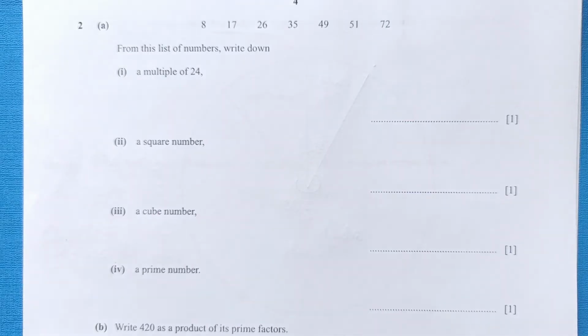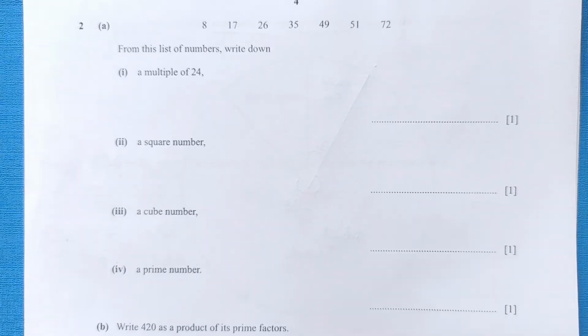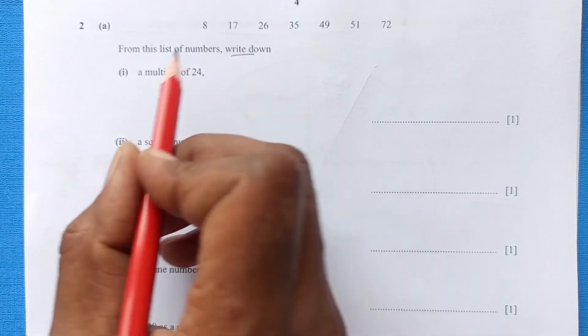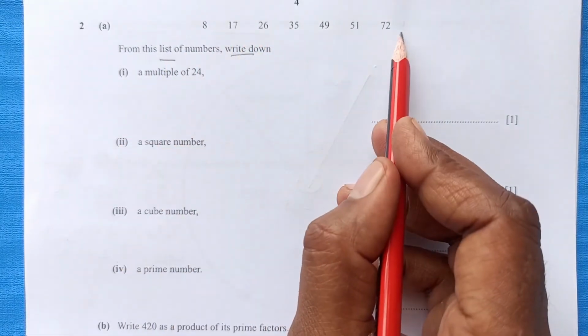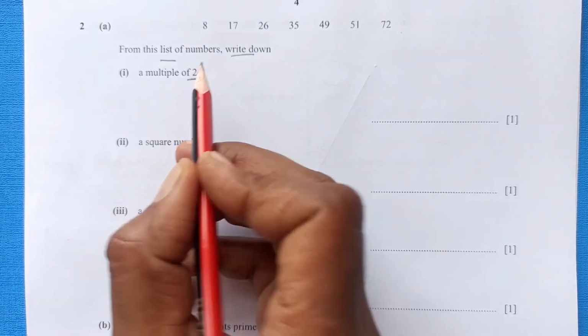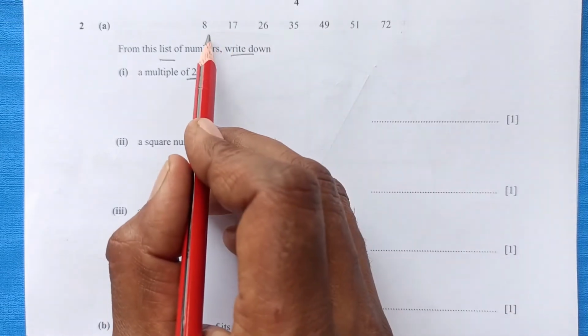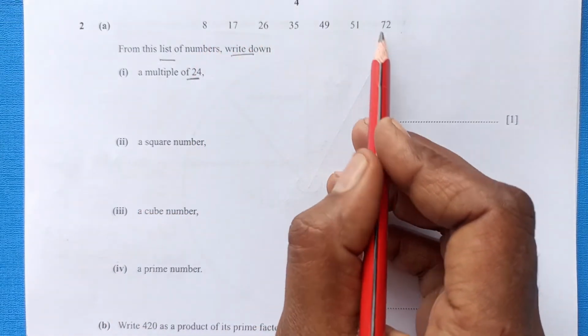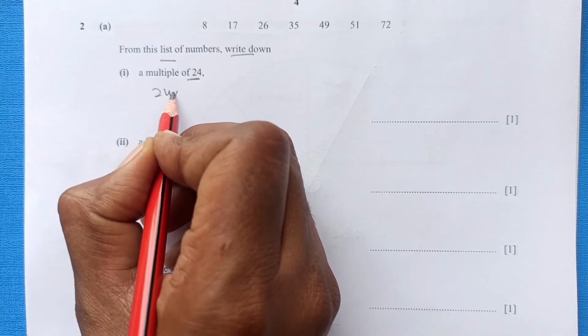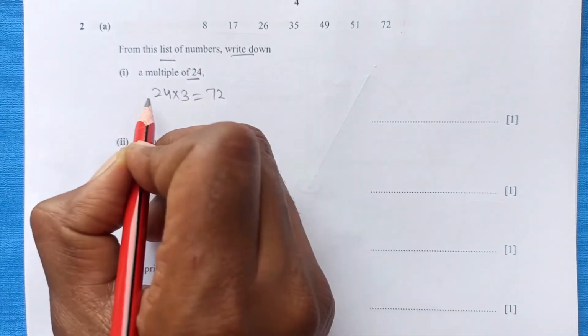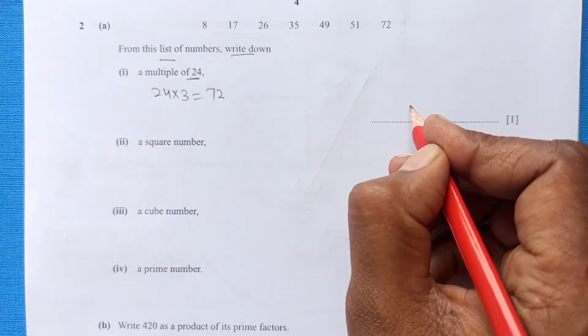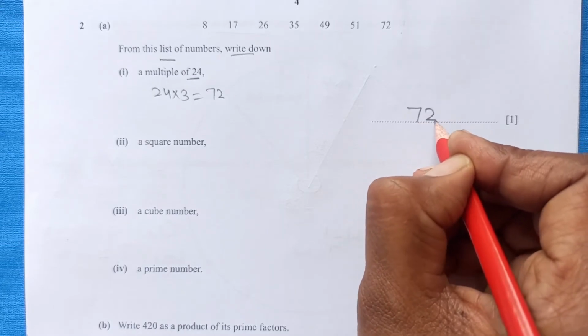2a, you can see some numbers here. From the list of numbers, write down. Remember, you have to take the number from here only, right? A multiple of 24. Which one is a multiple of 24 here? 72. 24 times 3 is 72. So your answer is going to be 72 here.